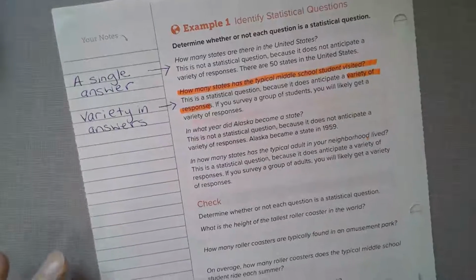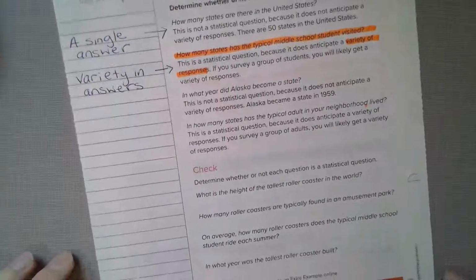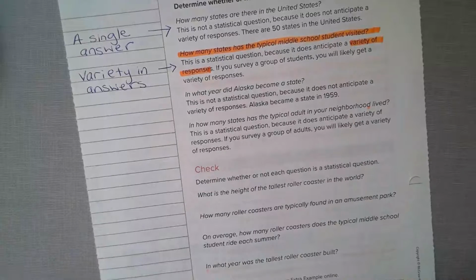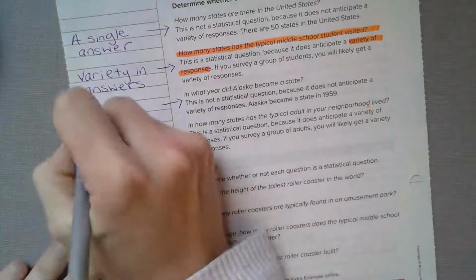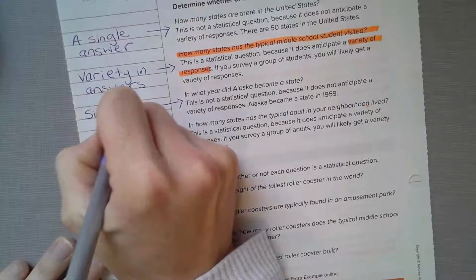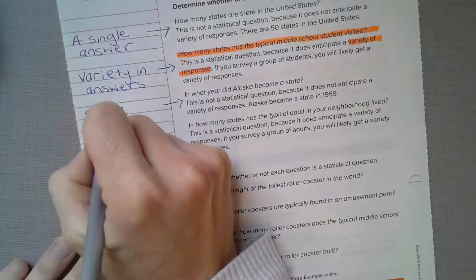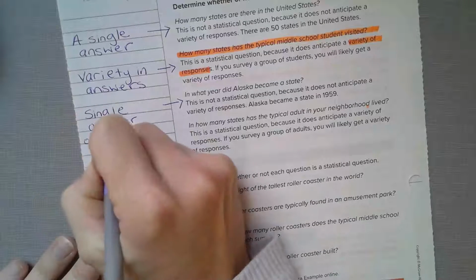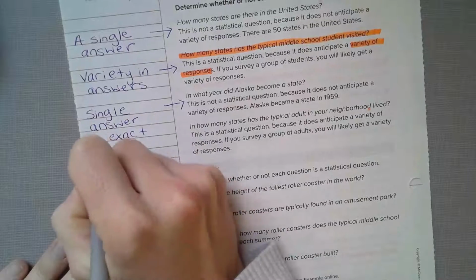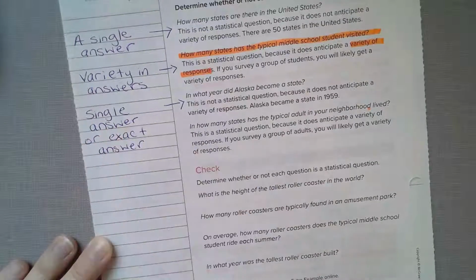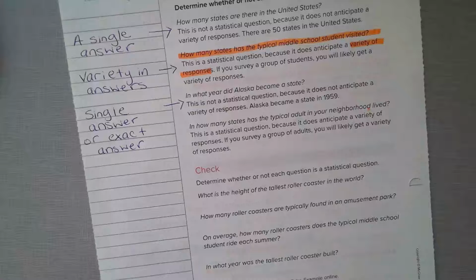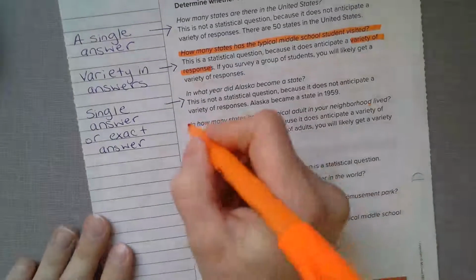In what year did Alaska become a state? That is not statistical because you can only anticipate a single response. An exact answer. We'll put or exact answer. How many states has the typical adult in your neighborhood lived in? This is a statistical question because we're anticipating a variety of responses. So let's highlight.